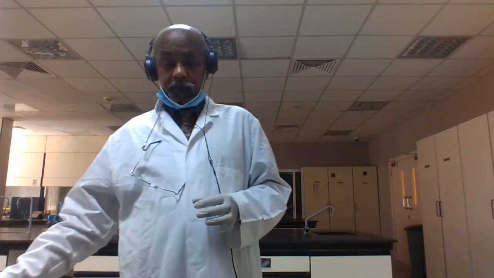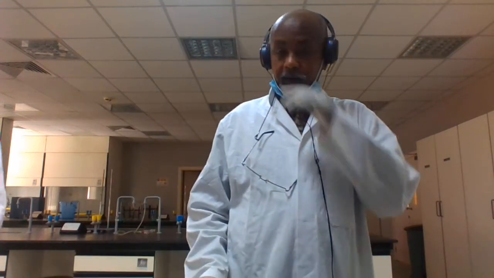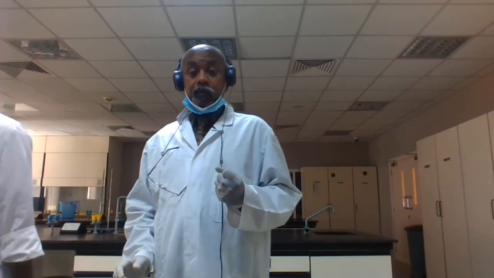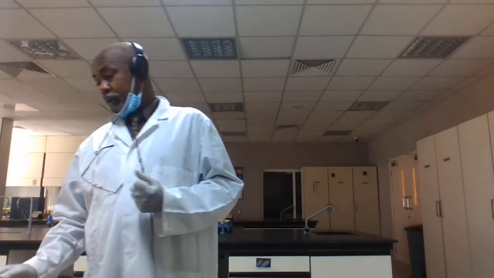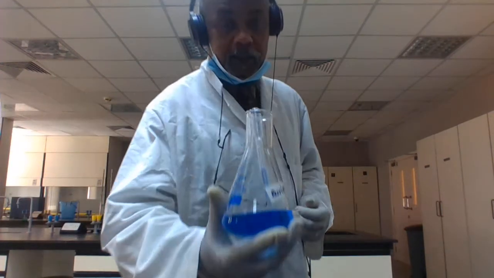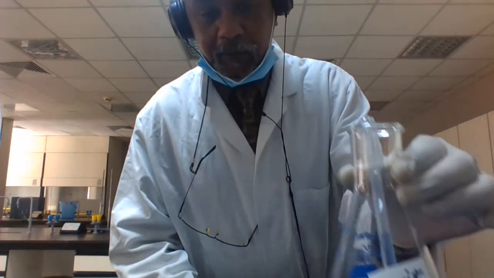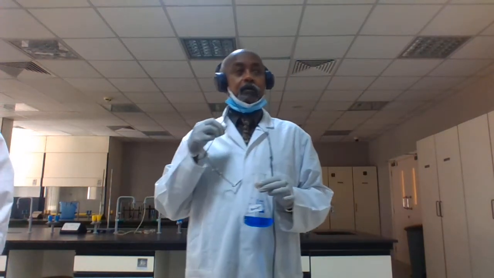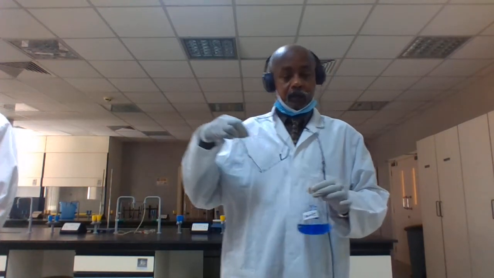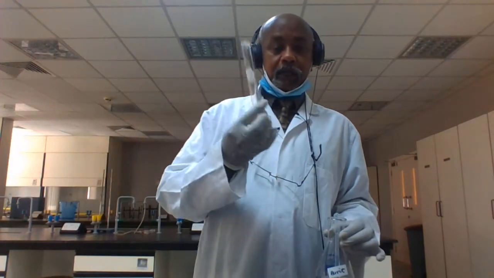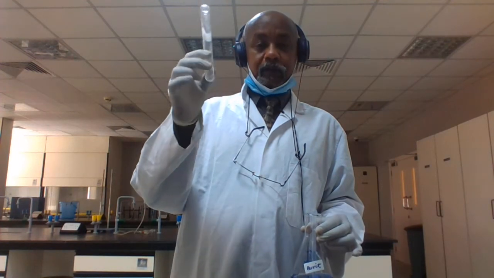Suppose you test for protein. For protein, we will use the biuret indicator. We prepared it for this experiment and will use it to test for protein. Put your sample in a test tube like this, around 3 to 5 ml.